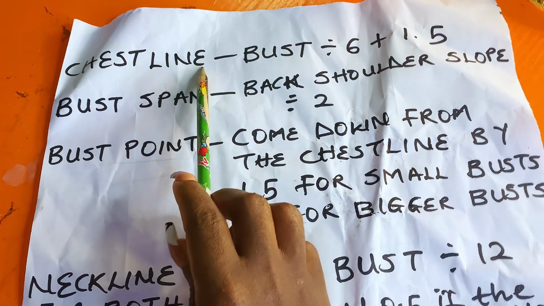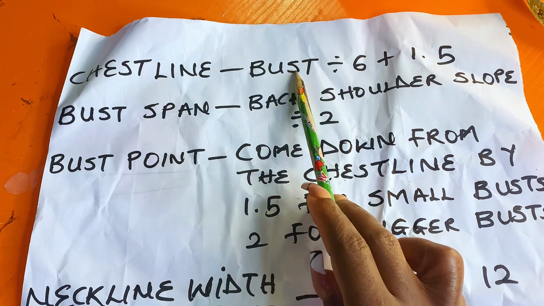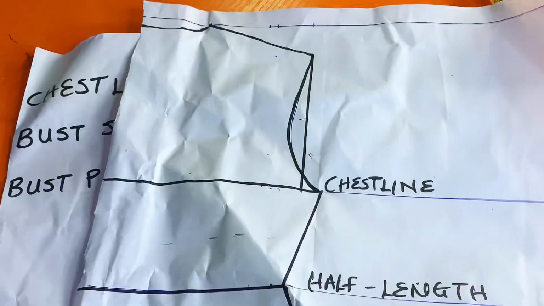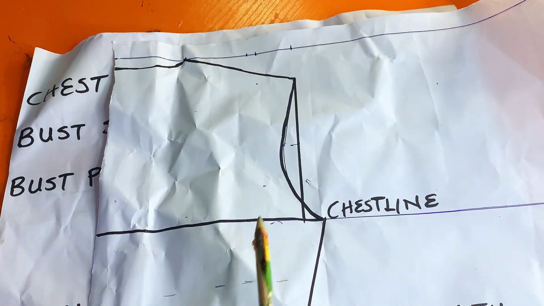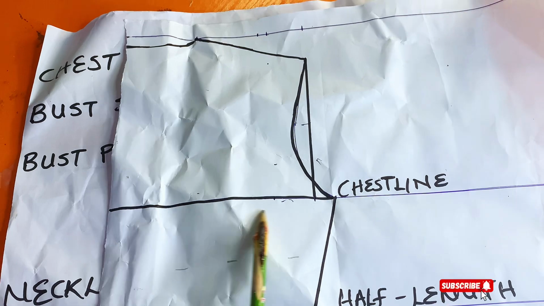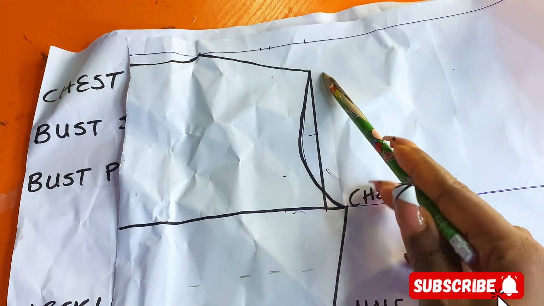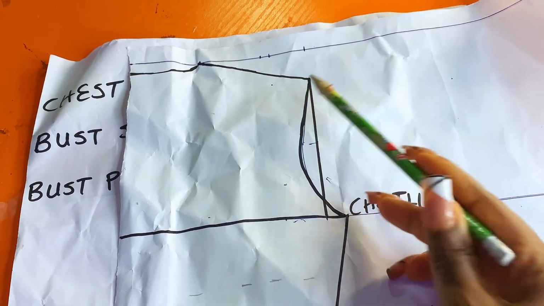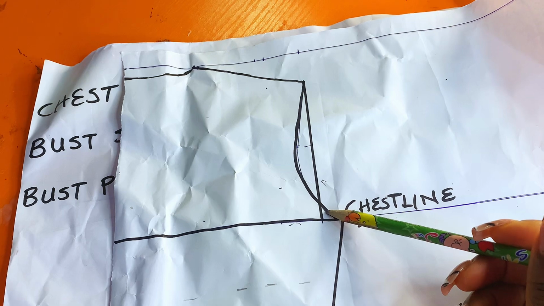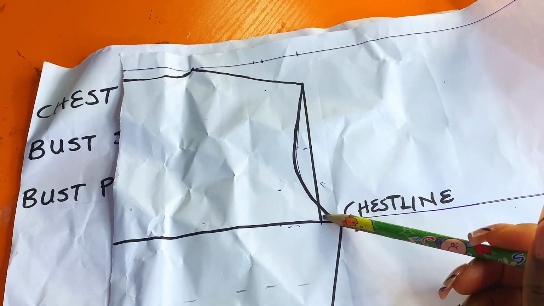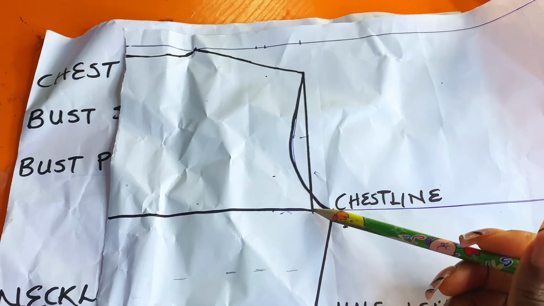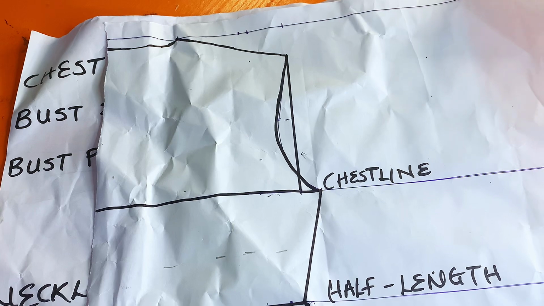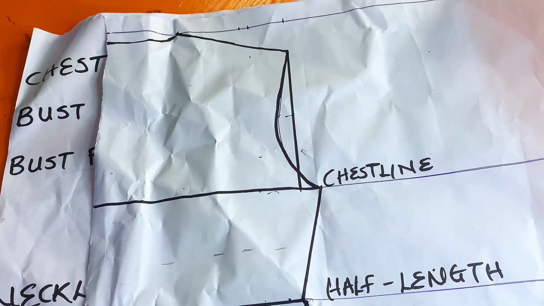Welcome back, guys. So first on our list is the chest line, and to get it, it's your bust divided by 6 plus 1.5. So we have a rough diagram here. So this is the chest line, and you measure your chest line from under your shoulder slope. That is how you measure your chest line. Measure it from under your shoulder slope, or you could just do bust divided by 6 plus 1.5 plus 1. So that 1 is the shoulder slope, inches, right?